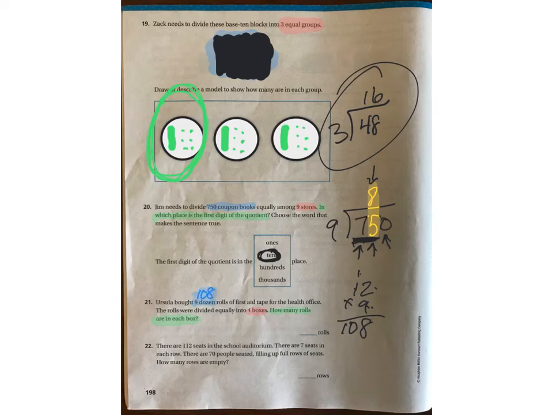Now that I know I have 108 rolls of first aid tape, now I can just go ahead and do division. So 108 rolls divided into 4 boxes. Now remember, does McDonald's serve burgers? Divide, multiply, subtract, bring down. All right, let's do it. Can I start off with my hundreds? Can 4 be divided into 100s? Or can 100 be divided 4 times? No, it can't, so let's move on to my tens.